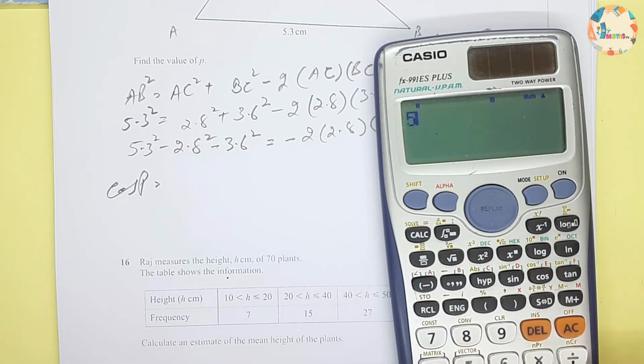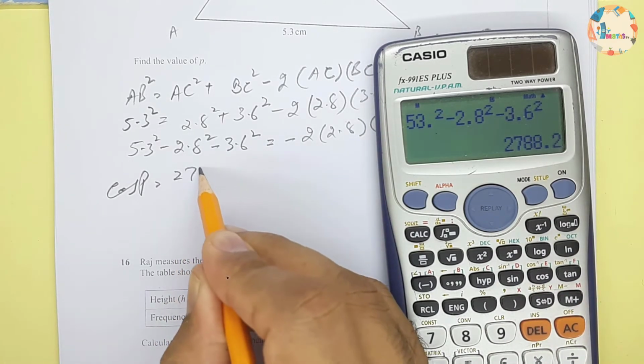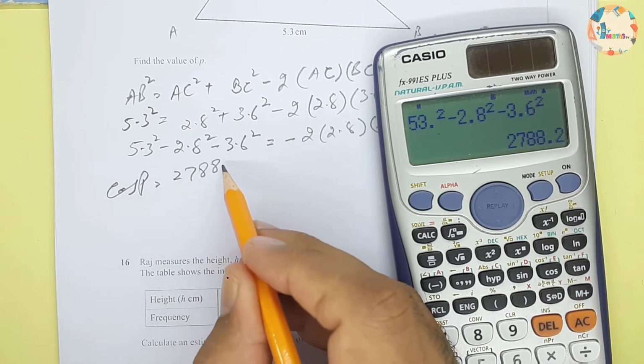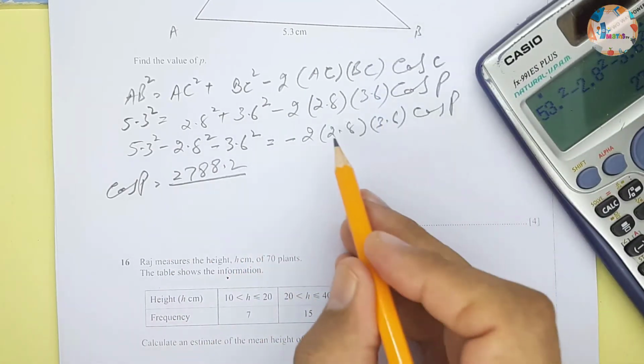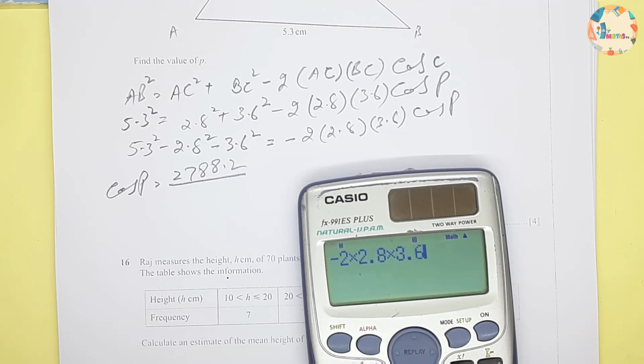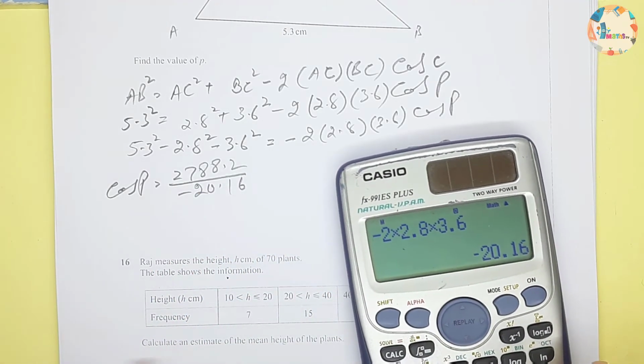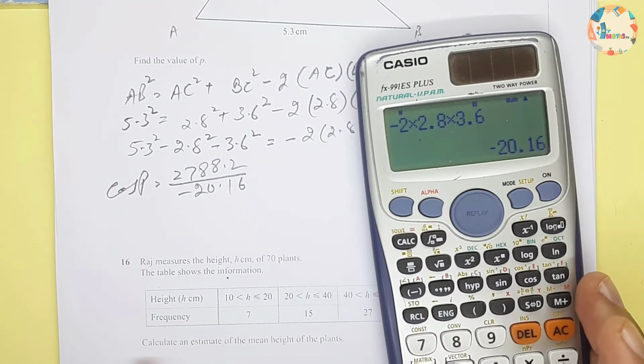So 5.3 squared minus 2.8 squared minus 3.6 squared, and this will be equal to 2788.2, divided by minus 2 into 2.8 multiplied by 3.6, which will give us minus 20.16, and now we can solve this one.